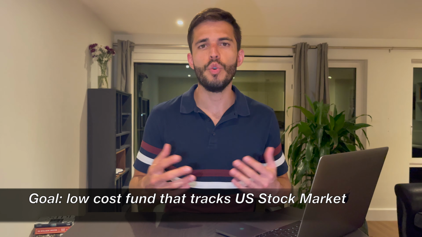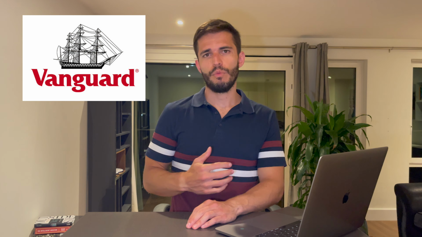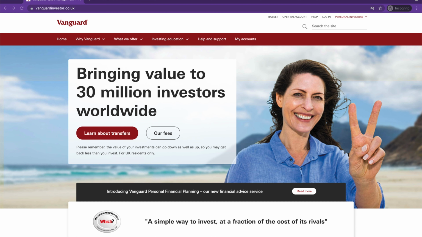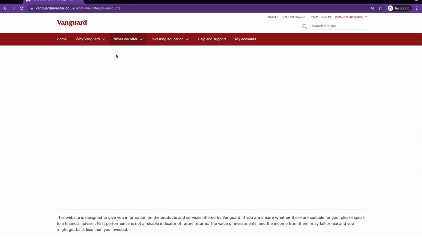Okay, let's say that I'm looking for mutual funds that track the US stock market. So for this example, I'm going to be using Vanguard, which is a global, well-established investment company that offers a wide variety of mutual funds and other funds as well. I am in the UK, so we're looking at Vanguard's website in the UK. The first thing I'm going to do is go to the what we offer section to look at all the funds they have available. So I'm going to click here on the full list of funds.